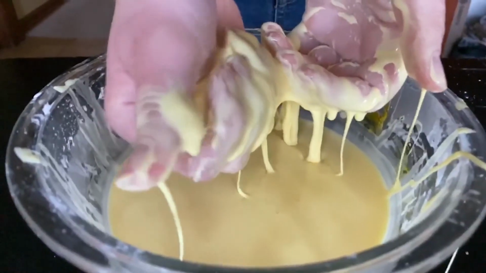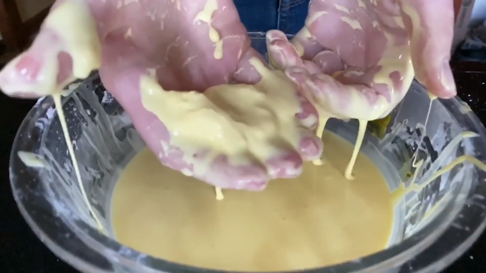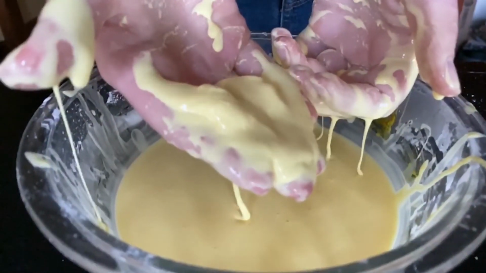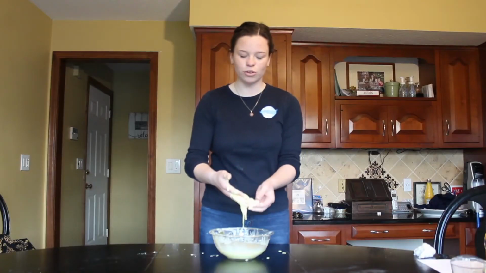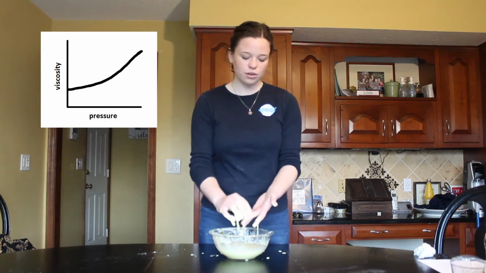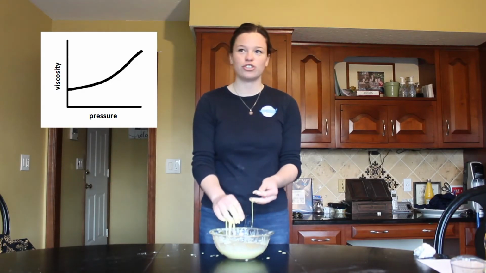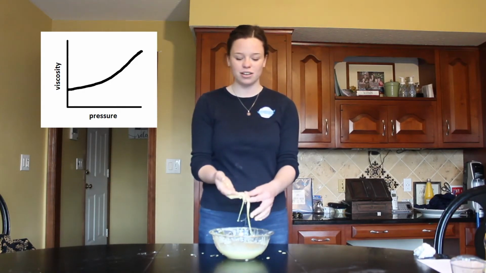and give it a squeeze, you can see it becomes more like a solid. And then as soon as I stop applying a force to it, it starts to drip through my fingers. This is because of the fluid's viscosity, or resistance to flow. So what's happening here is the more force or pressure that I apply, the more it behaves like a solid.